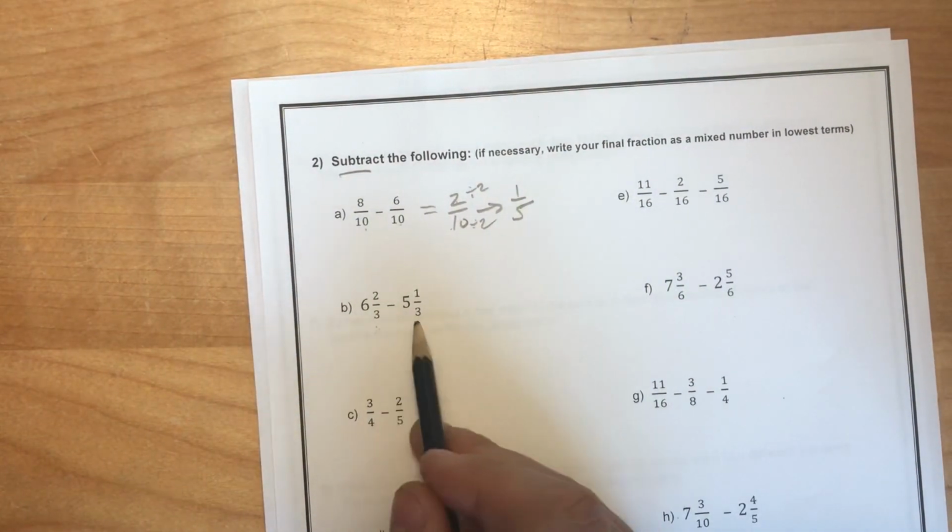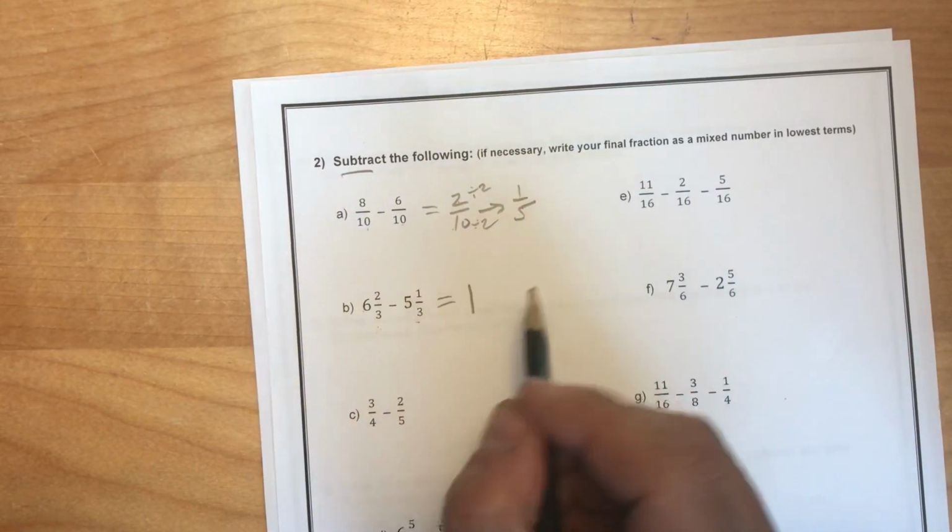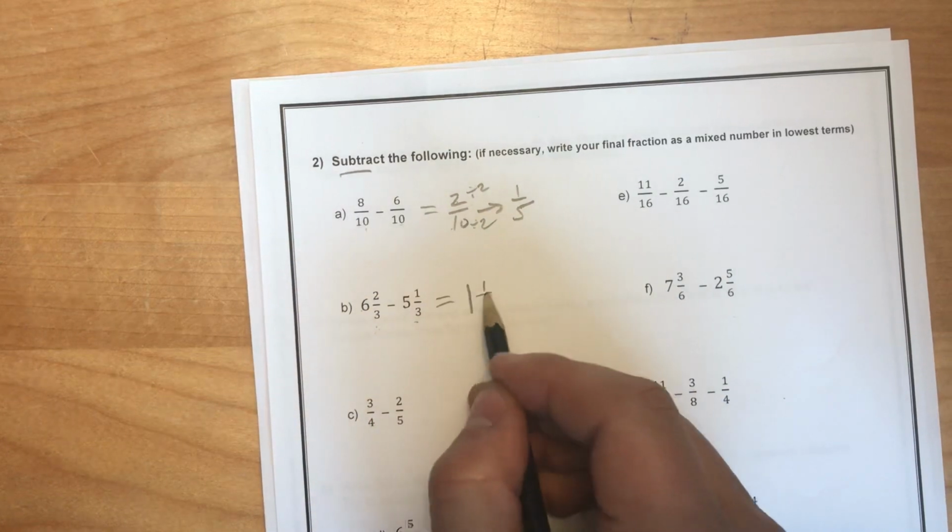In B, we have common denominators as well, so 6 minus 5 is 1. 2/3 minus 1/3 is 1/3.